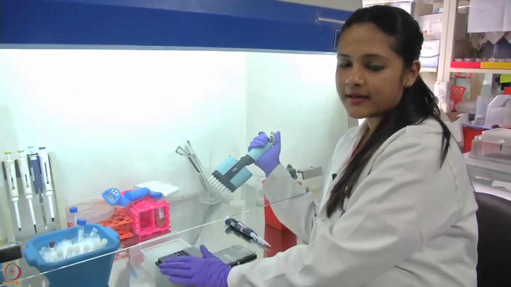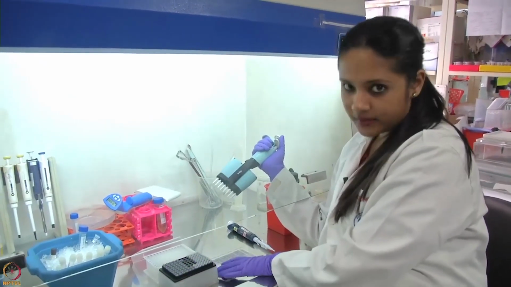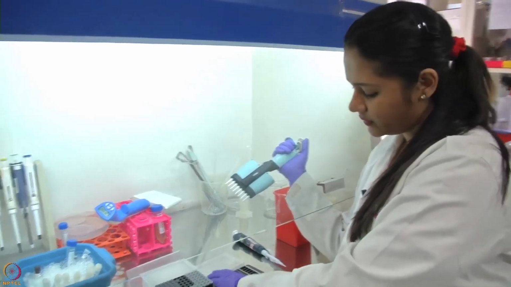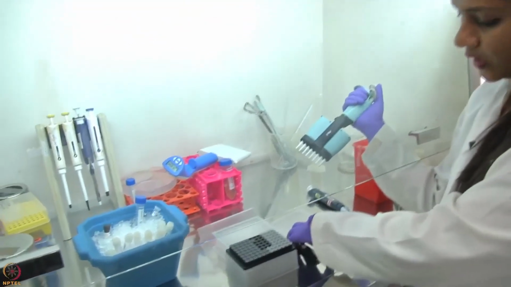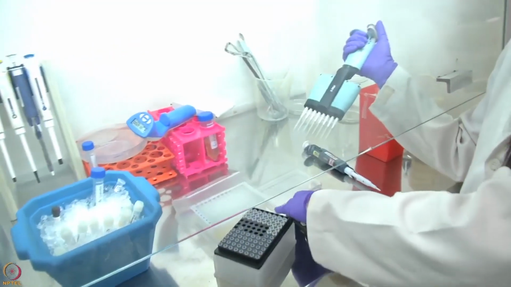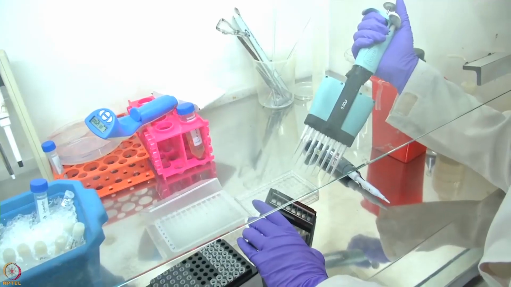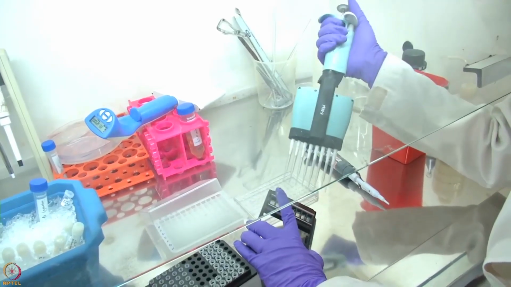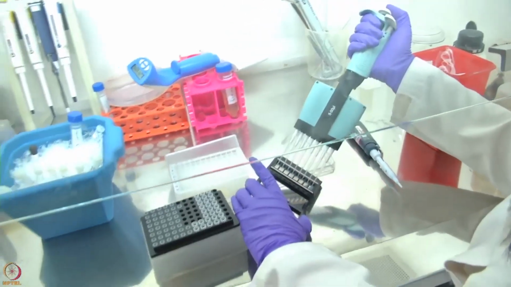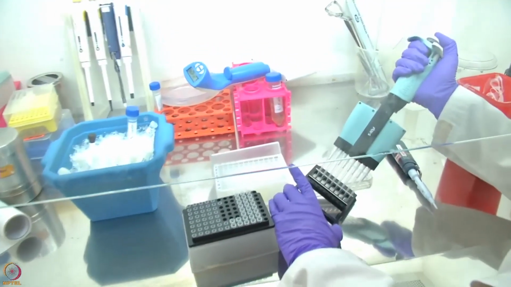So now it's time to add our serum samples to the slide. So the first thing we need to do is to aspirate the blocking buffer, which is already present on our slide. For this, I'll take the multi-channel pipette. So this step has to be performed really carefully. As you'll see, these are really fine tips which have to be used to avoid any scratches.